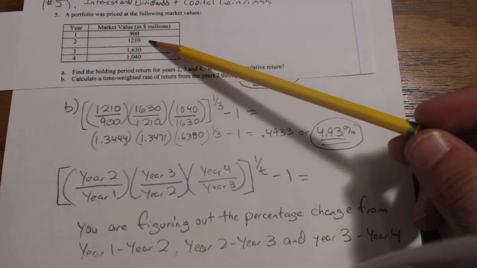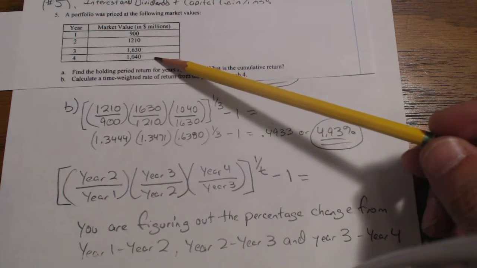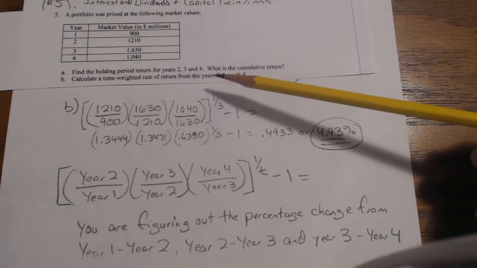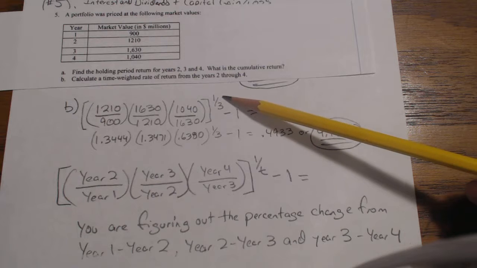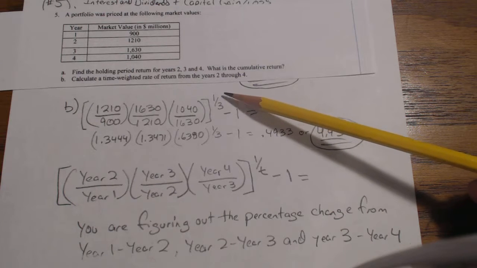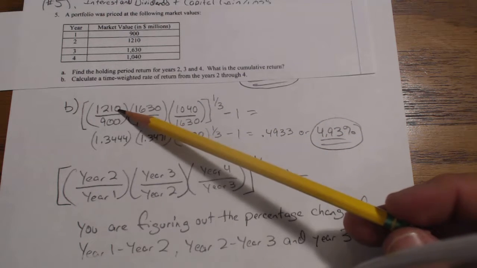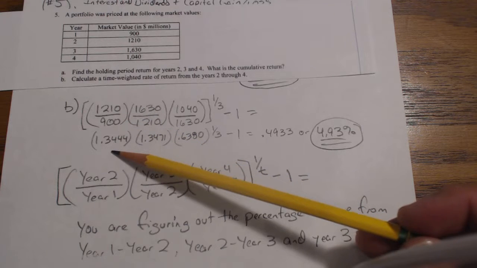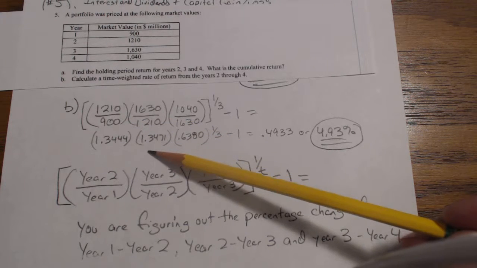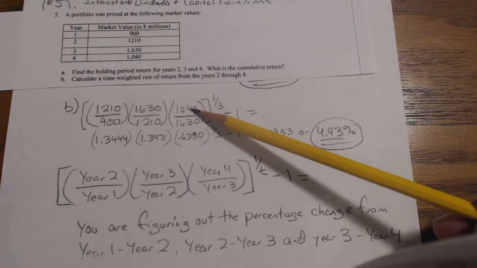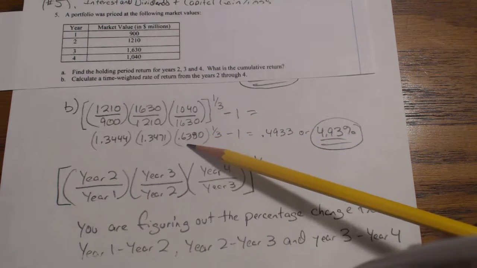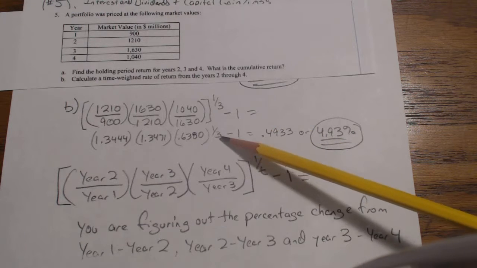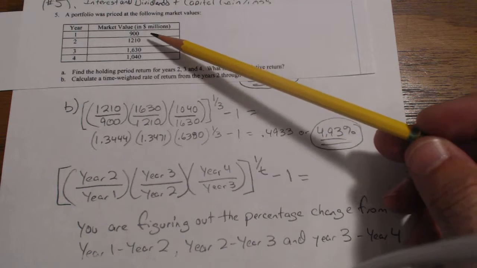So 1630 over 1210, and then 1040 over 1630. Okay, so you take all these, multiply them together, and then use the exponent, and then subtract 1. So 1210 over 900 is 1.344. This is 1.347, and since this is a smaller number than that, because you actually had a negative return right there, this is 0.6380.